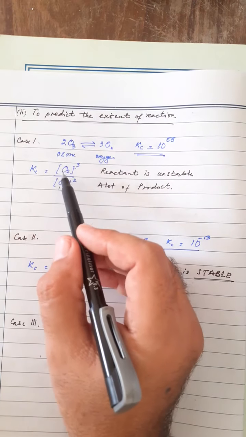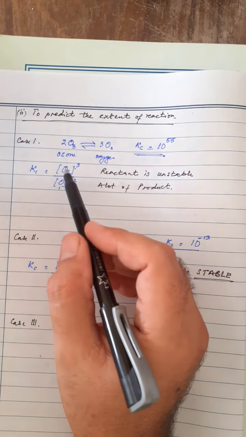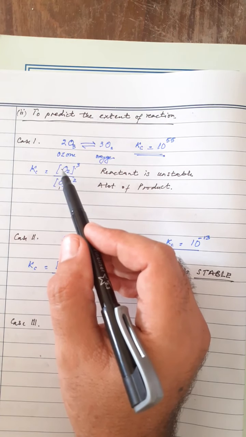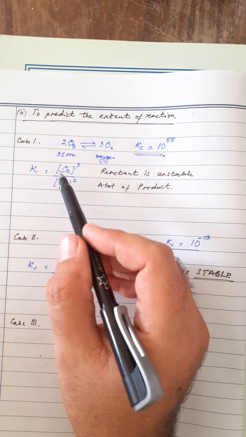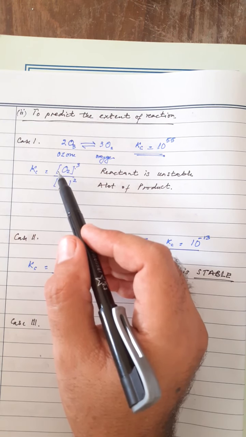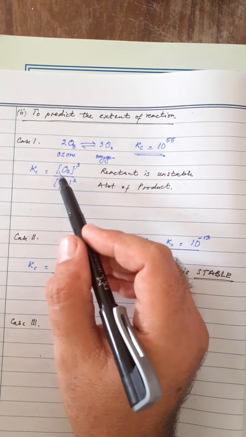On the other side, if you are a manufacturer and you want to make a product and you have 5 to 6 options to choose from, which reaction will you choose to make that product? Of course, the reaction with the largest value of Kc. It has the largest extent. Larger the value of Kc, larger will be the extent of reaction.